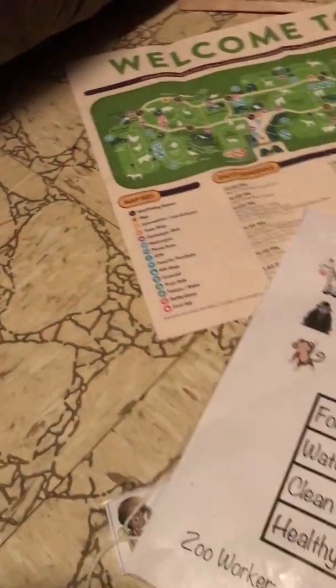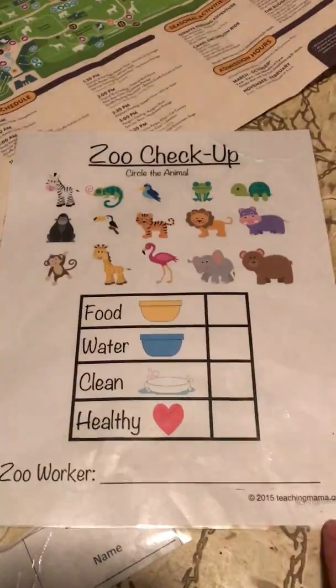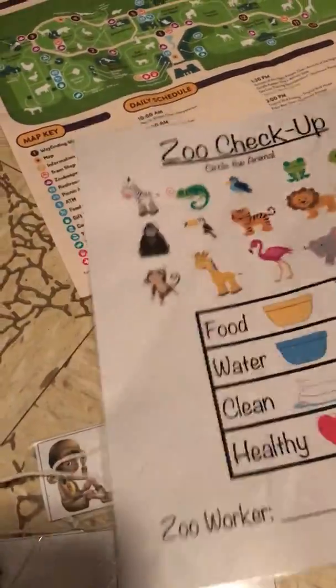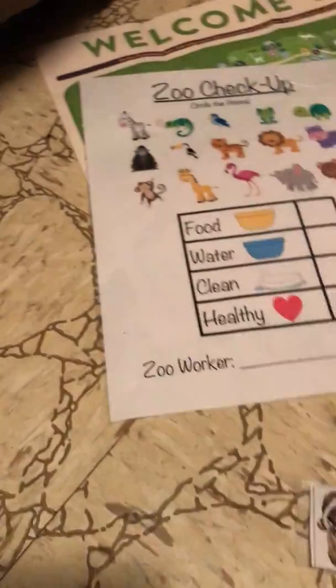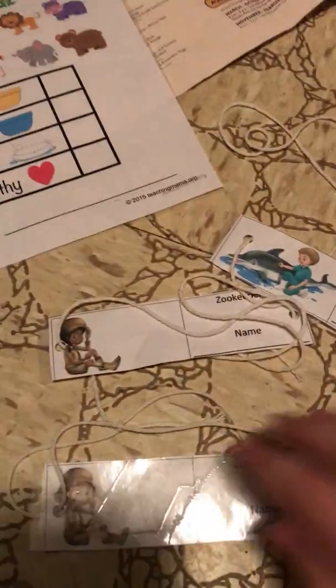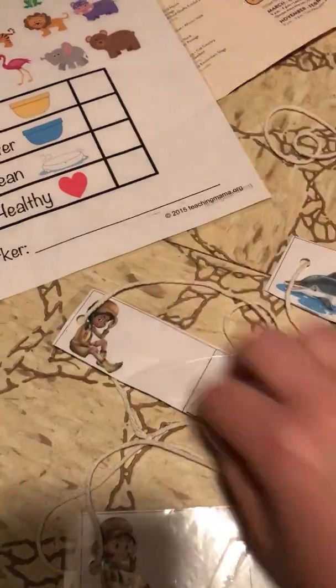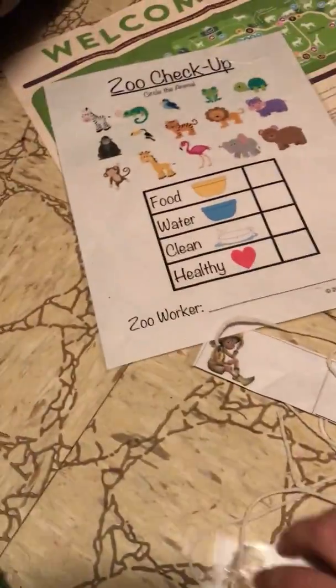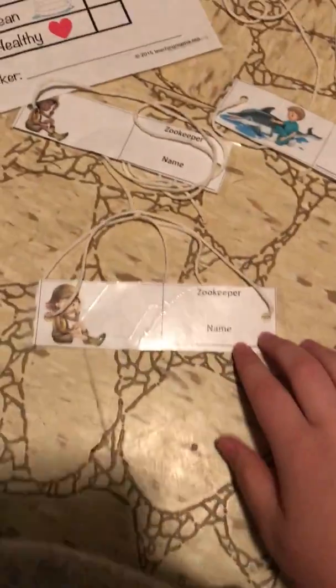And then I got this from Teaching Mama. This goes with these name tags down here. My name tags are interesting, to say the least. They get the point across. They're not pretty, but it's fine. The kids would love it. You've got a zookeeper one, and here's another zookeeper. I have a boy zookeeper somewhere.